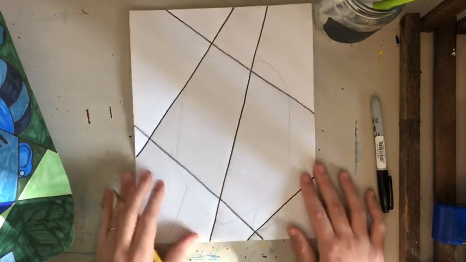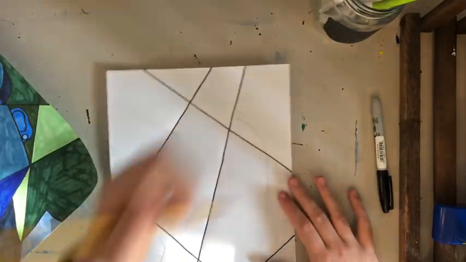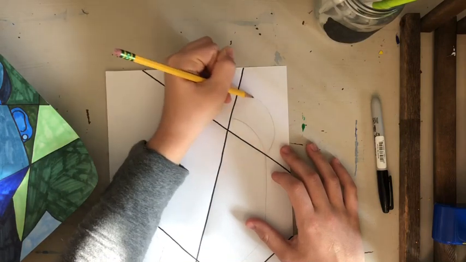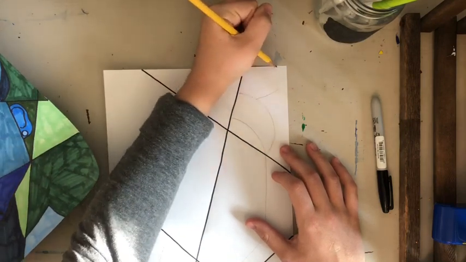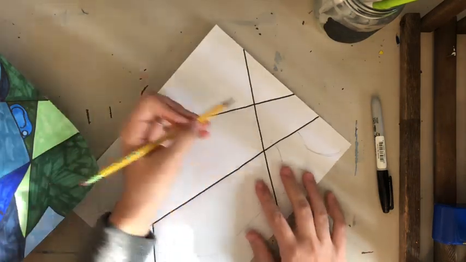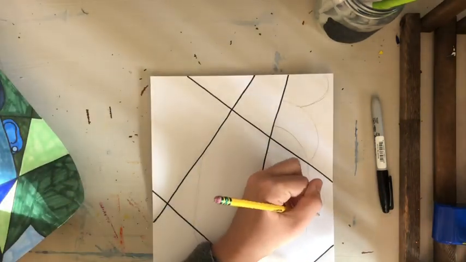Okay, can you guys see my pencil? Oh yeah, okay. And then I liked having the hair. And then I've got an ear on this side.